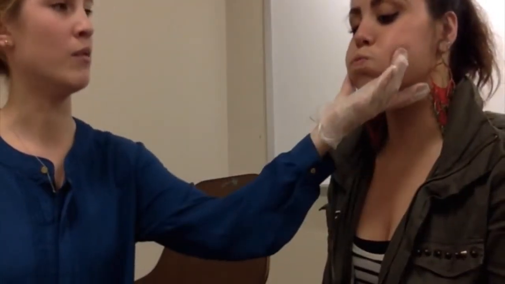I'm going to look at Ashley's labial seal. So I'm going to ask her to puff her cheeks. And I'm going to push. And that assesses the strength of her labial seal.